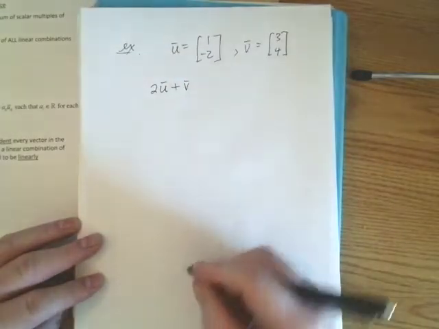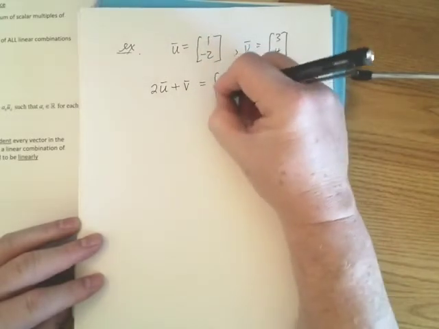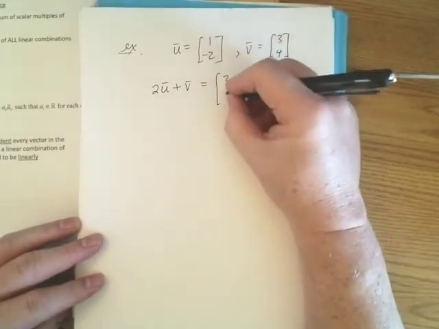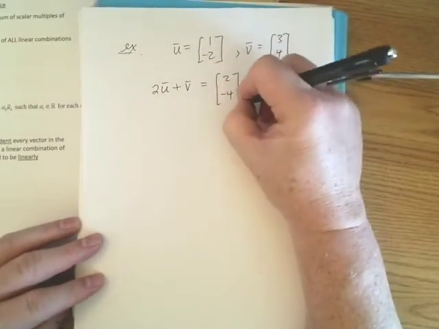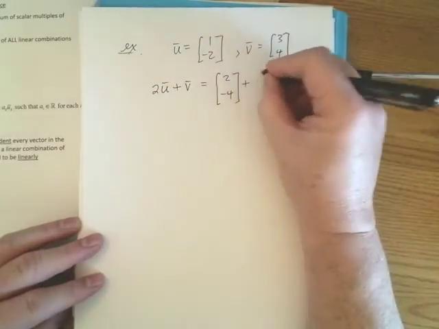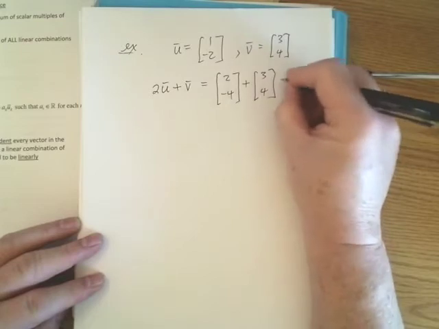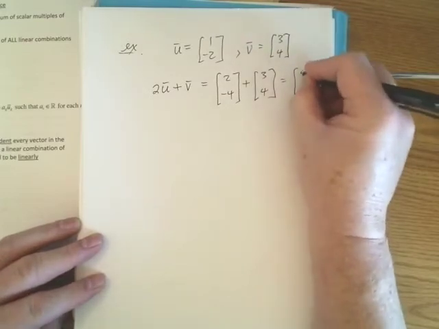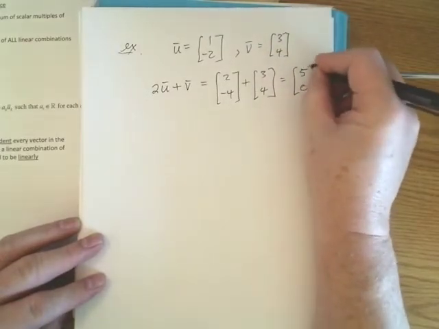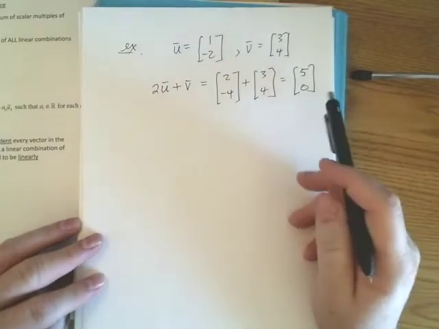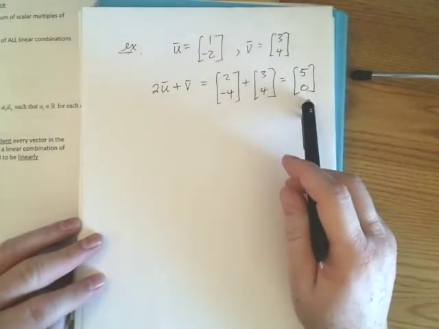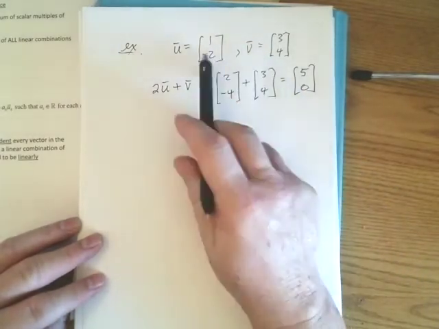If I go 2 times this vector, I would get (2, -4), and if I add v to it, I would get the vector (5, 0). So we could say the vector (5, 0) is a linear combination of these two.